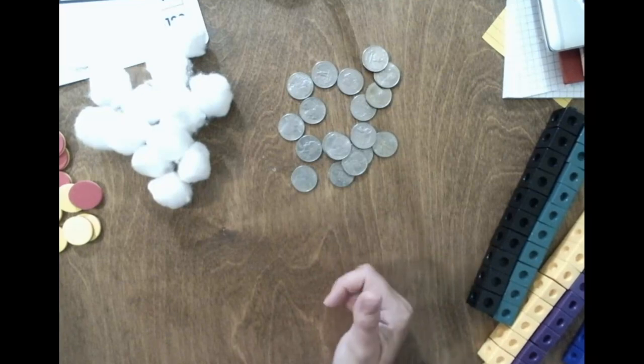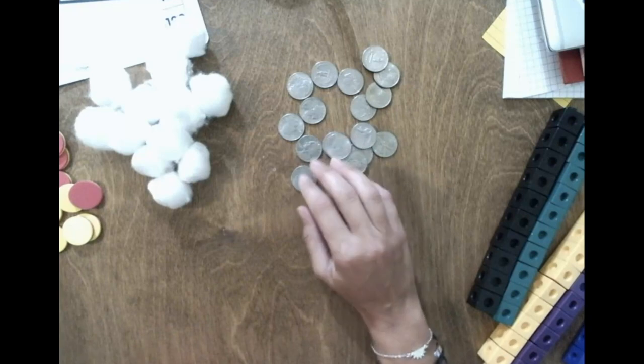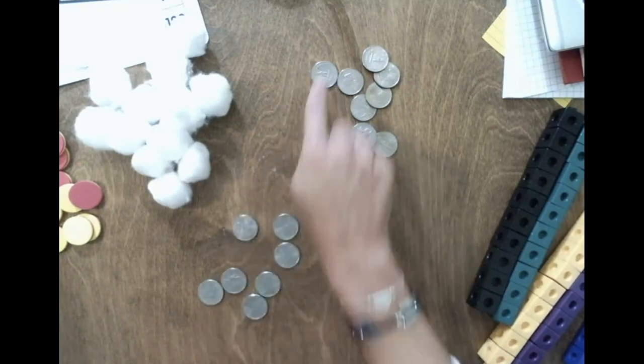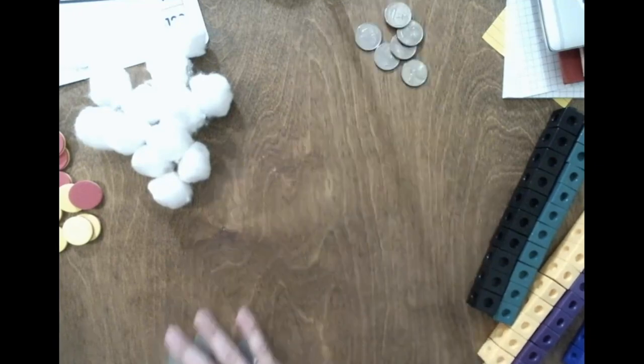So you will do this with a partner. Partner B will close their eyes while partner A shakes, spills, and covers up some items with a cup. So let's talk about what that might look like. So I'll use the quarters. Let's start with 1, 2, 3, 4, 5, 6, 7, 8, 9, 10, 11, 12. We'll start with 12 and I'm going to put those in my cup.